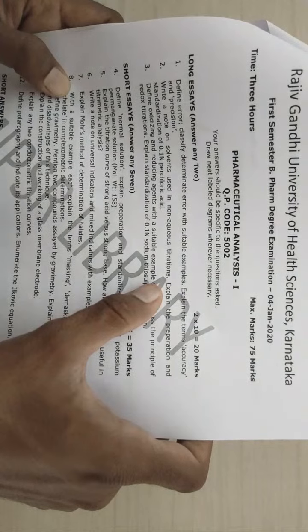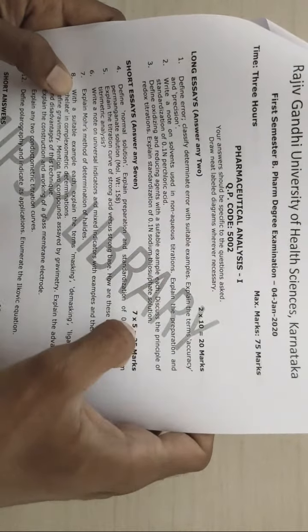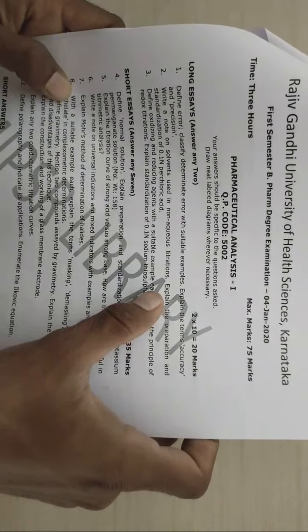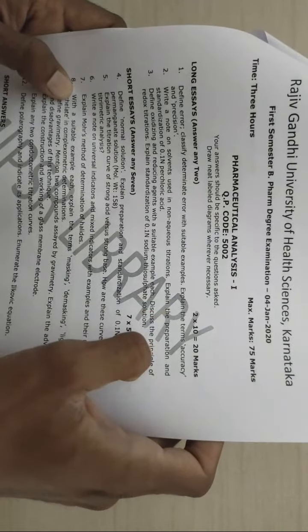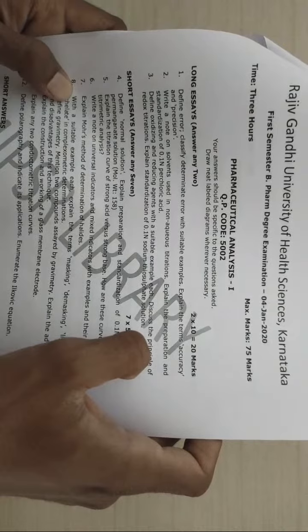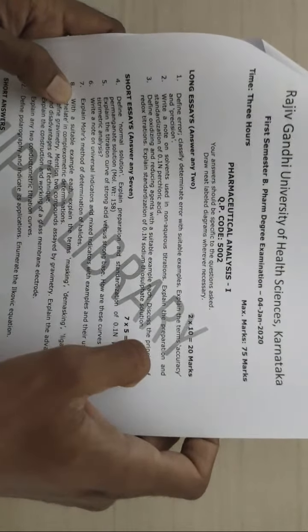First you write about non-aqueous titration. After that, you write the classification of the solvents. Then you explain all 4 solvents. Minimum, here you have to fill 3 pages. After that, explain the preparation and standardization of 0.1 N perchloric acid. There you have to write the principle, procedure, and assay principle in perchloric acid.